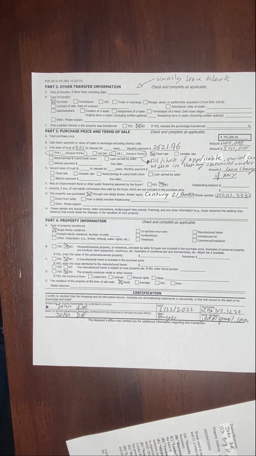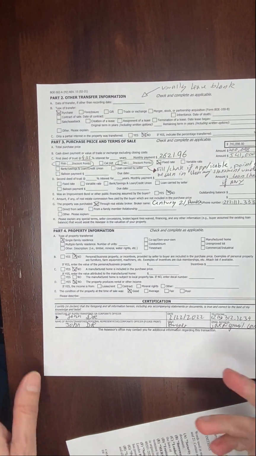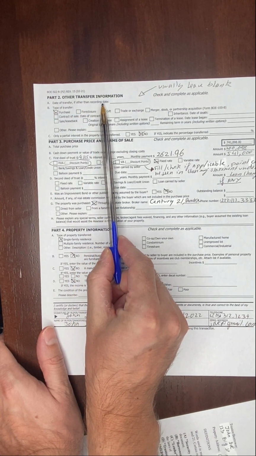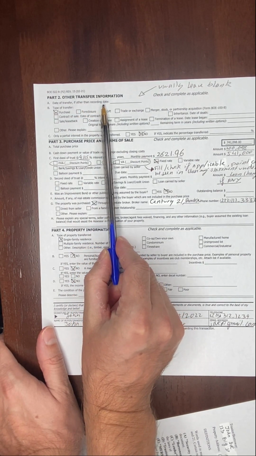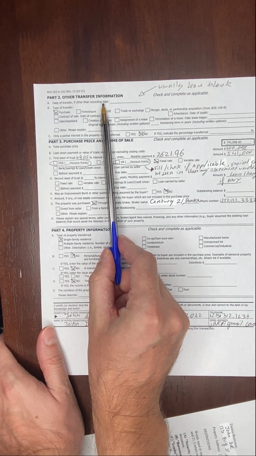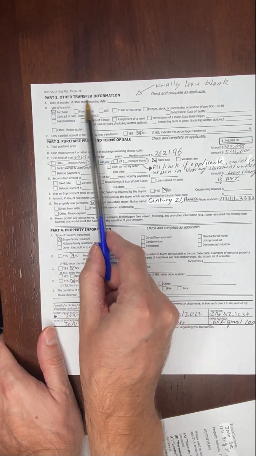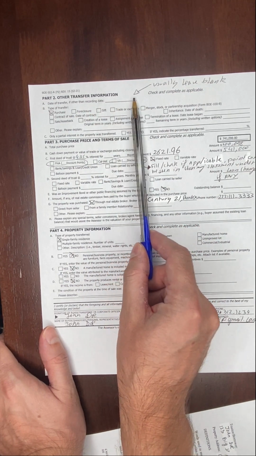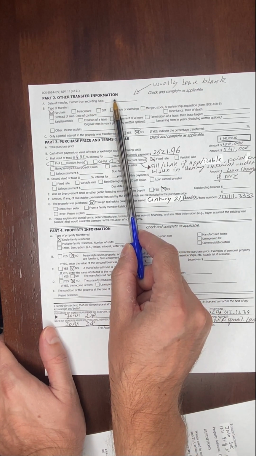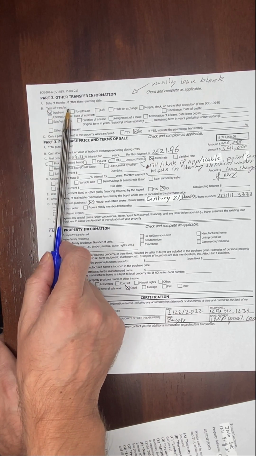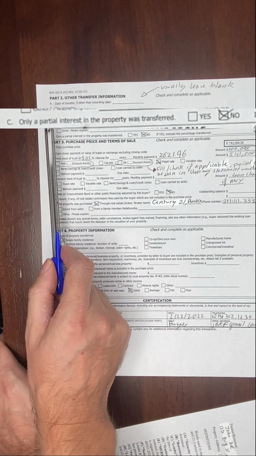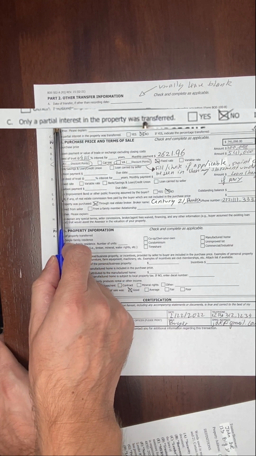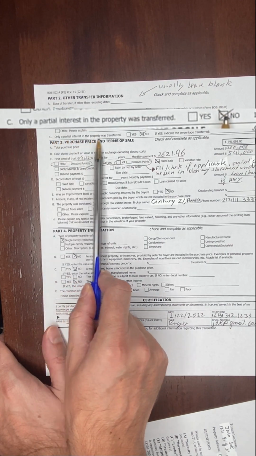On the second page, we can see on top here, date of transfer if other than recording date. I would say 99% of the time you leave it blank because it will be the same date. But if it's different, obviously you can have the date being filled. Type of transfer. We talked about purchase for resale or new home. So it's going to be a purchase.